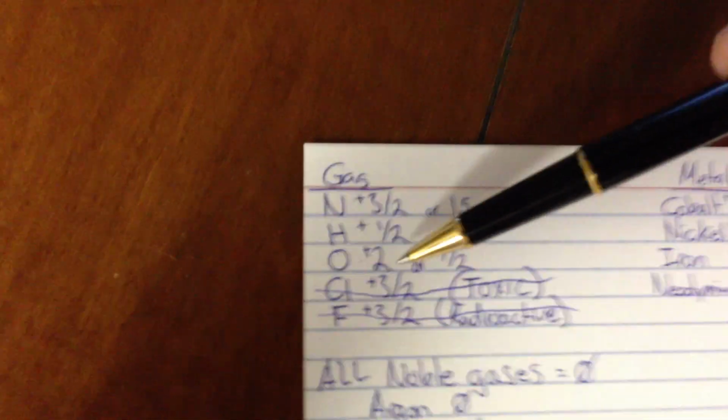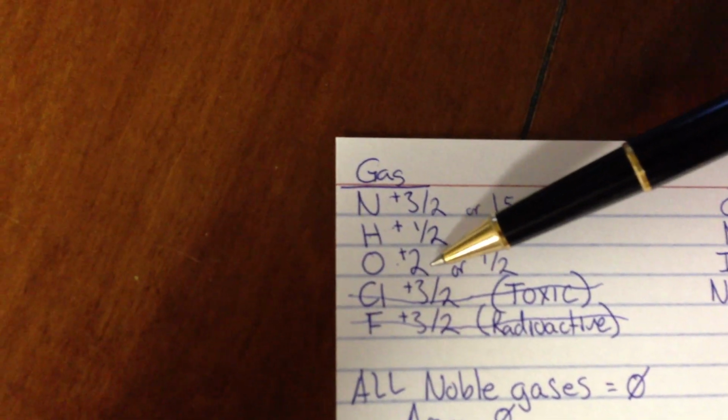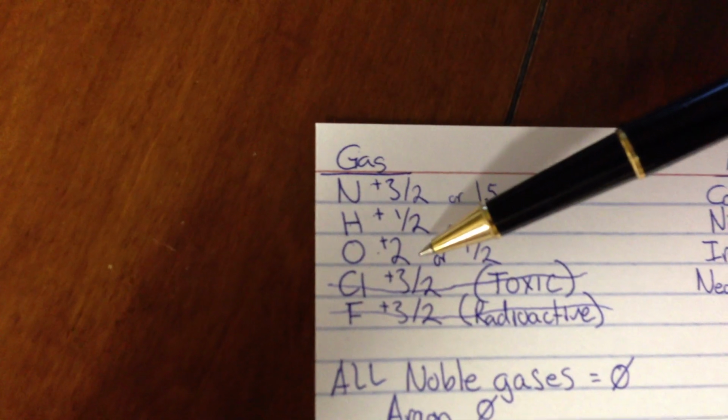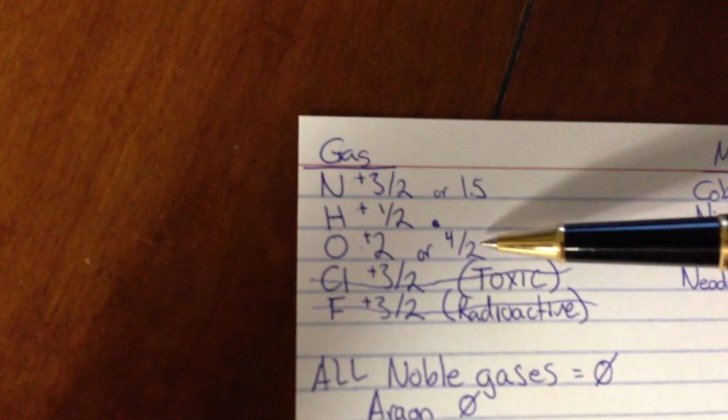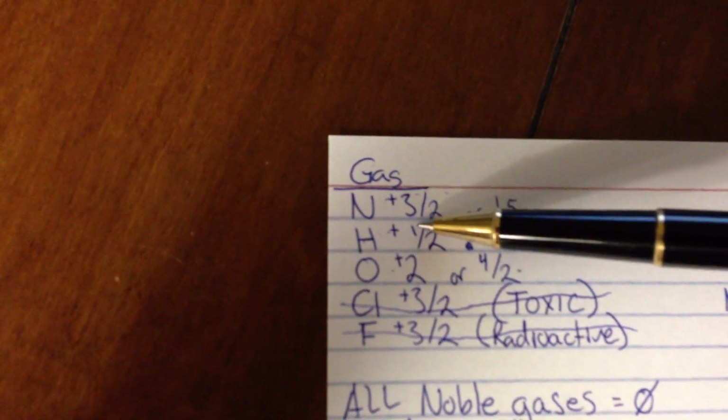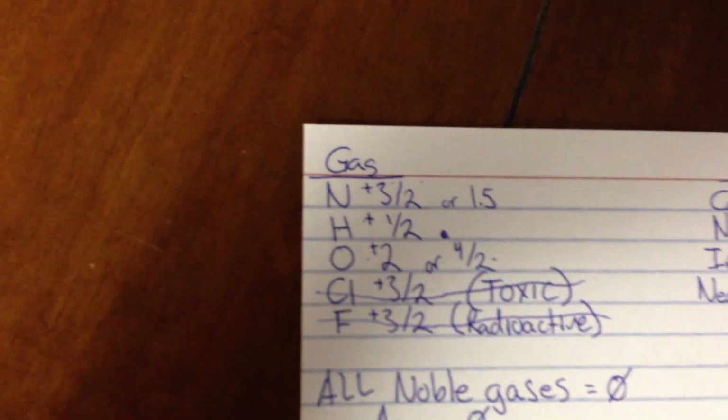So here, oxygen has the highest electron spin. You've got 4 electrons spinning in the same direction. Then nitrogen has 3, then hydrogen has 1.